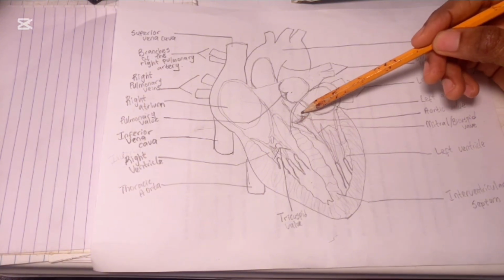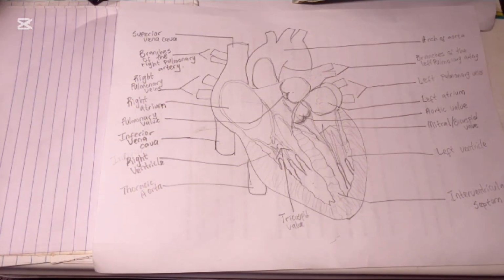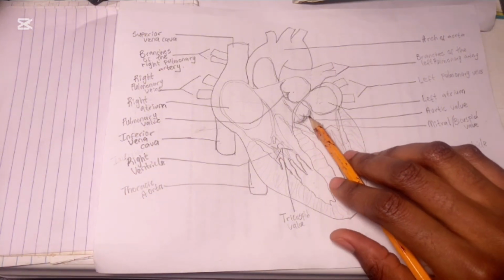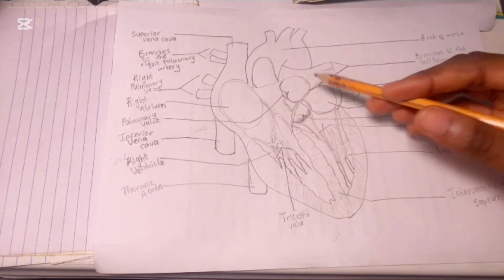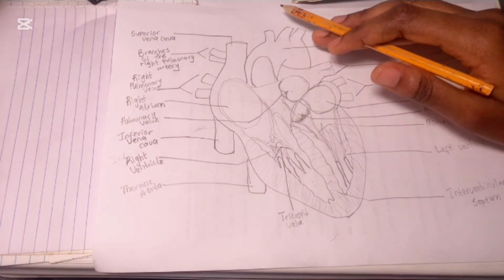This aortic valve here. You know, valves are what allow blood to pass through them. In the cardiovascular system, the valves allow blood to pass through them. In the lymphatic system, they allow lymph to pass through them. But this one here is the blood, and it's guiding it into the aorta. So the blood that is in the aorta will now go back into the body for systemic circulation.